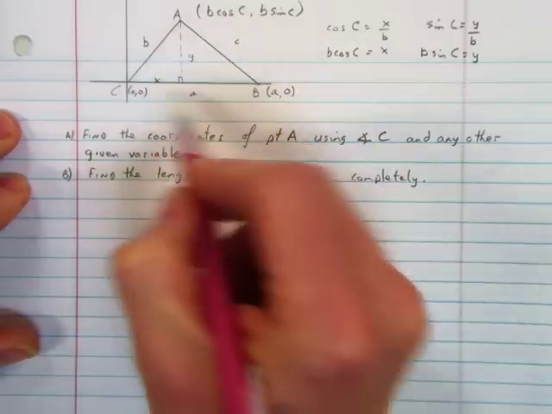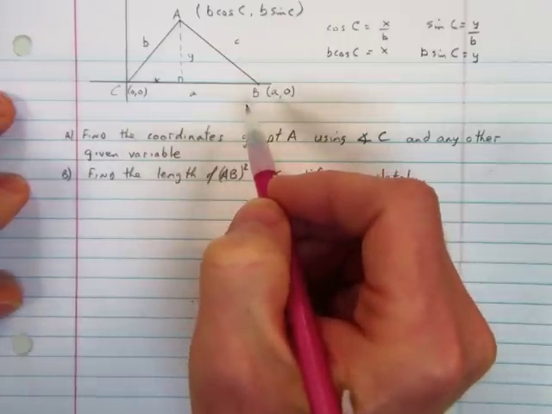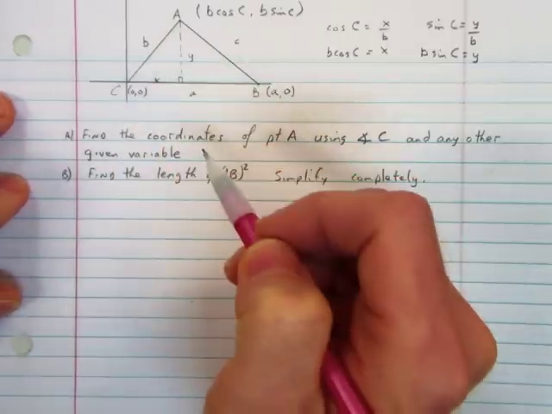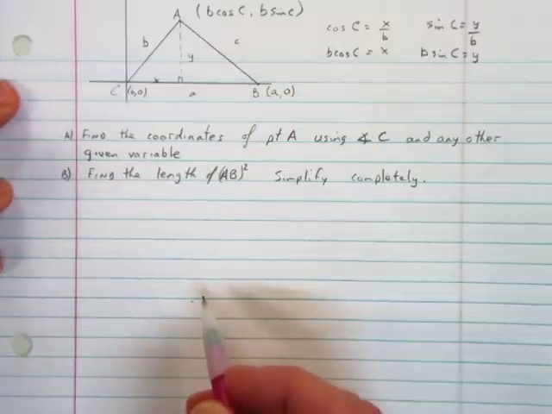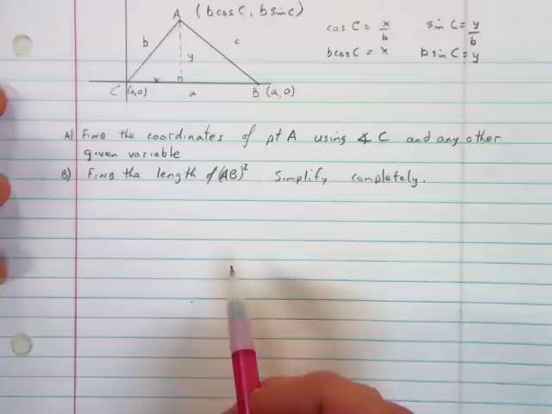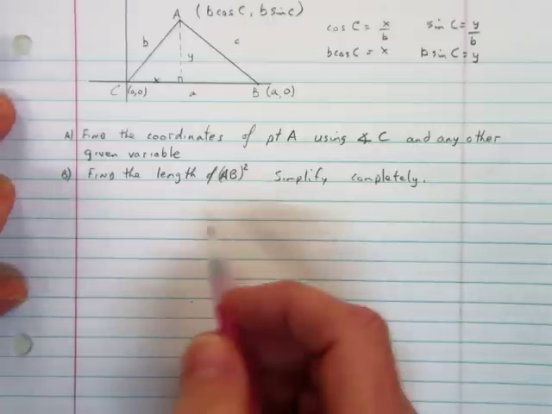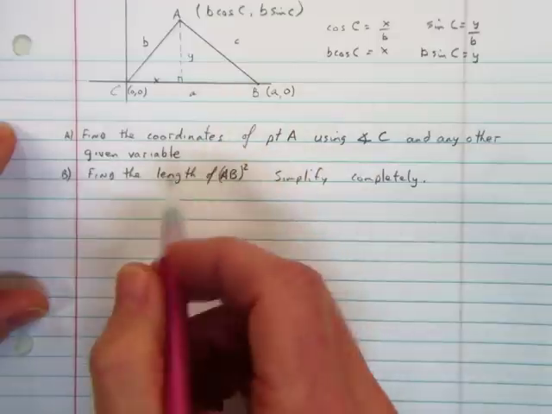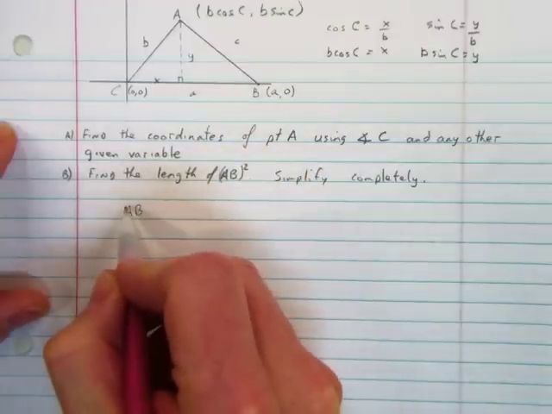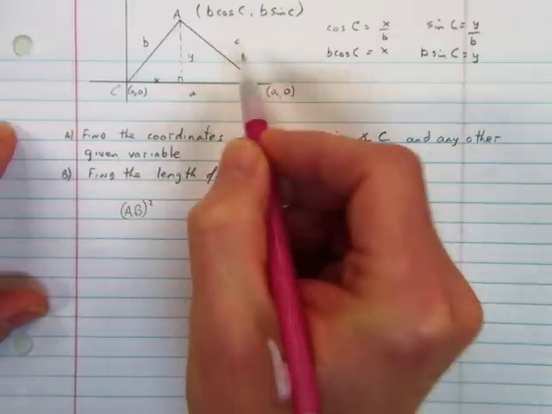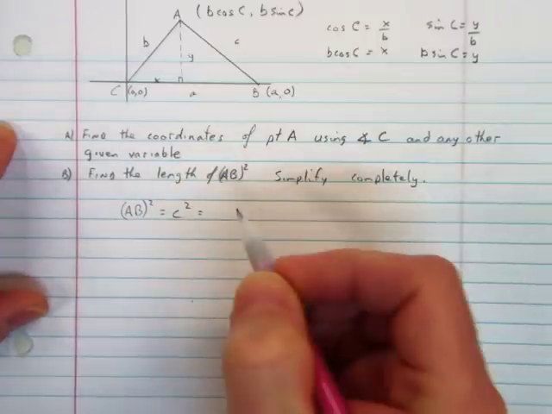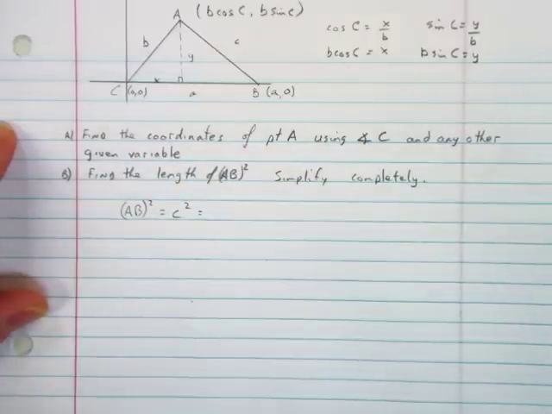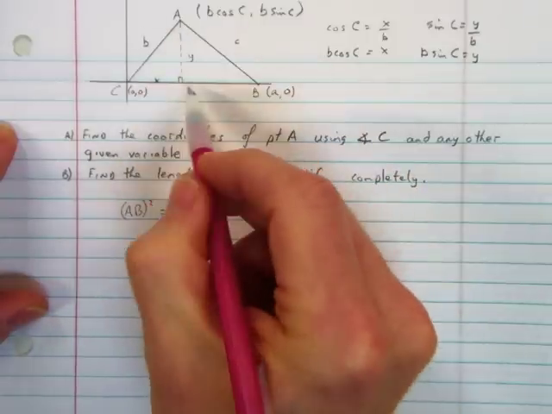Now remember that our original triangle ABC is not a right triangle. We made a right triangle in there so we could come up with these calculations. Now let's take a look at part B. Find the length of AB squared, and then simplify it completely. Well, AB squared is this length here, and we can call that c squared. That is a part of this right triangle.